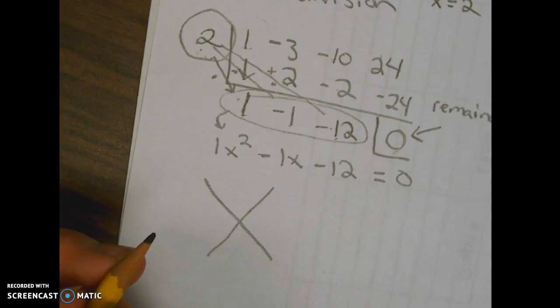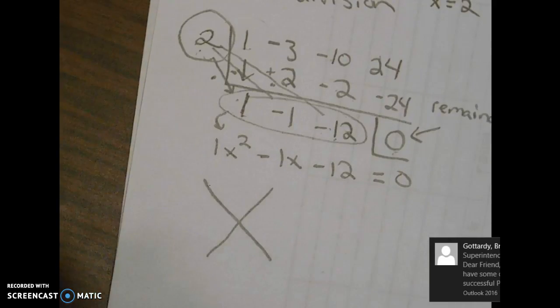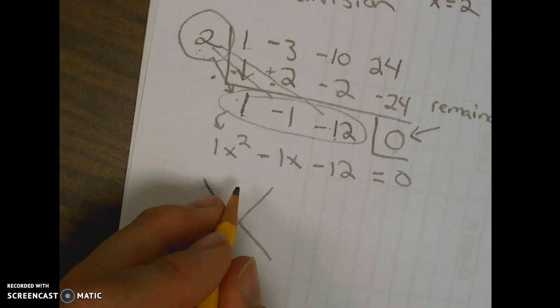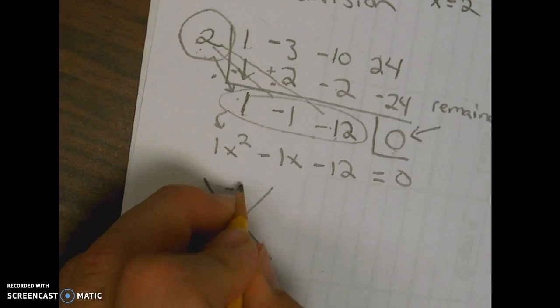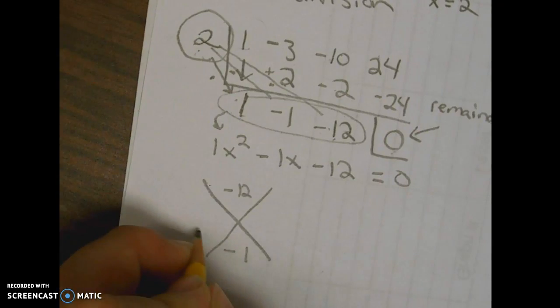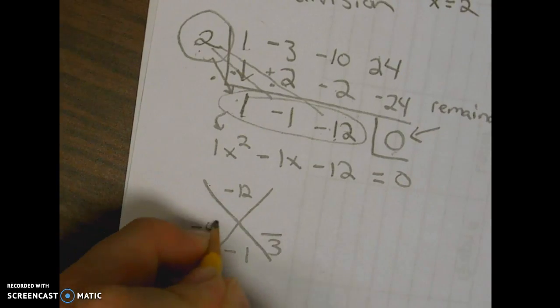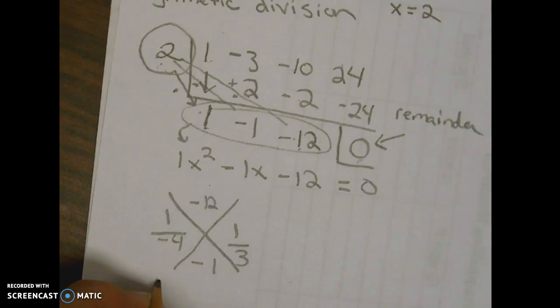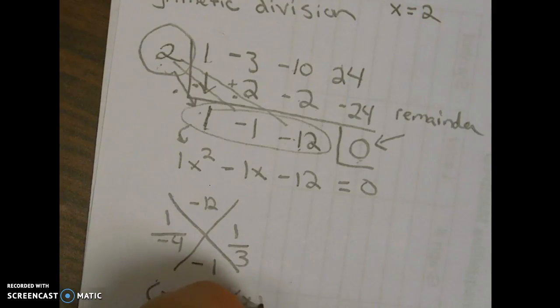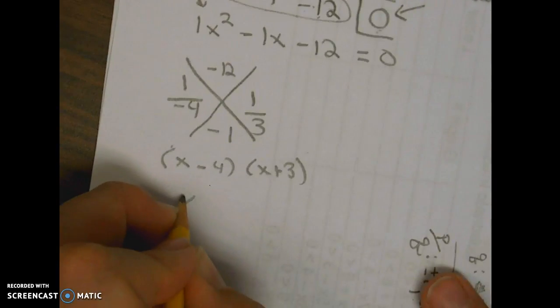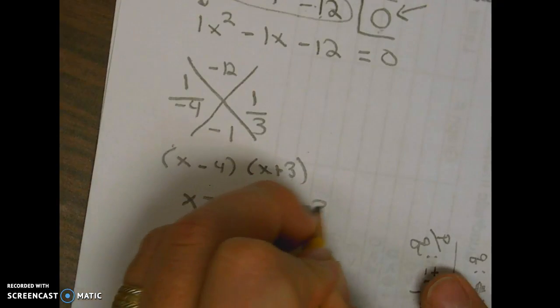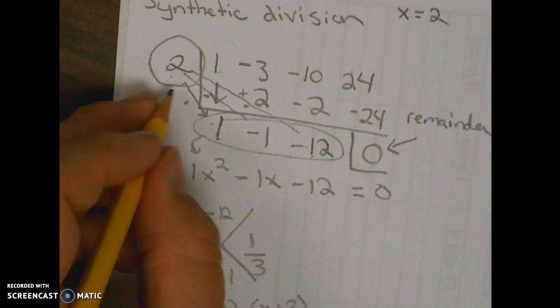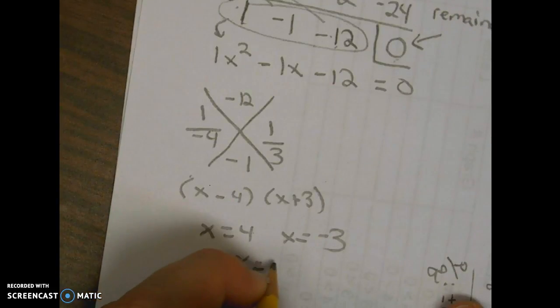Or if factoring doesn't work, it might be imaginary, which would mean you would have to use the quadratic formula. So factoring this, we're going to have x minus 4, x plus 3. My other two solutions are 4 and -3. And then back up here, we found out that 2 was one of the solutions as well.